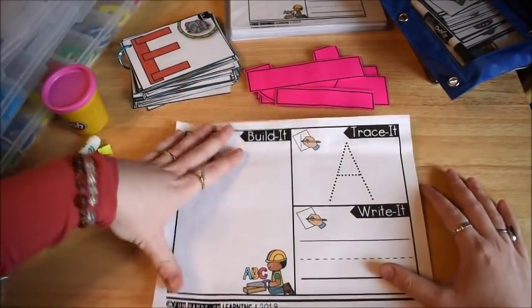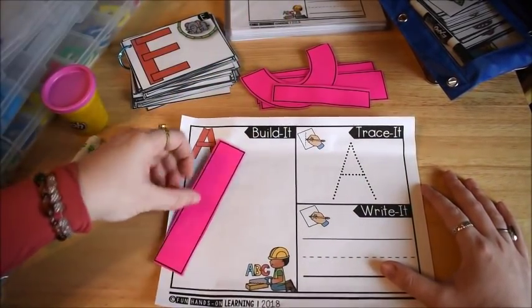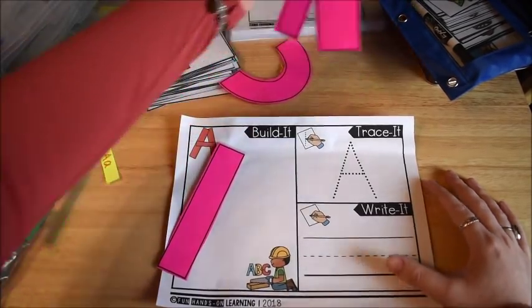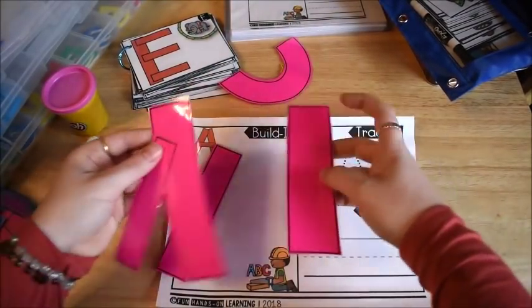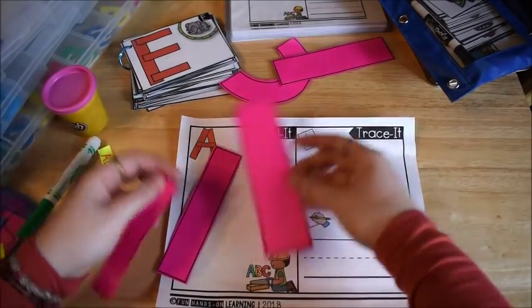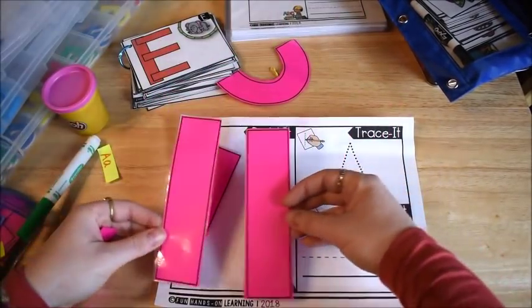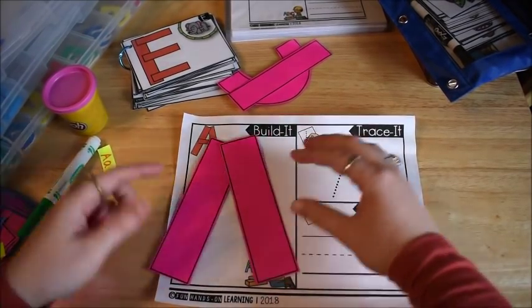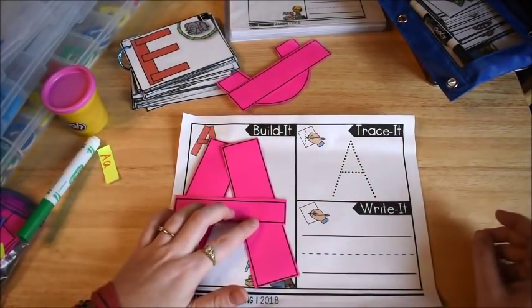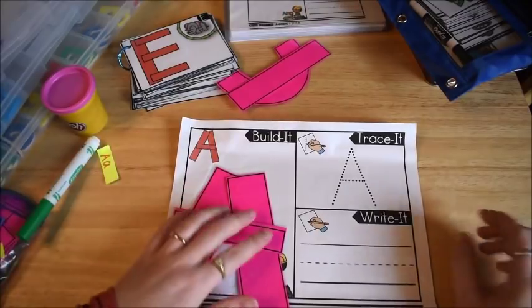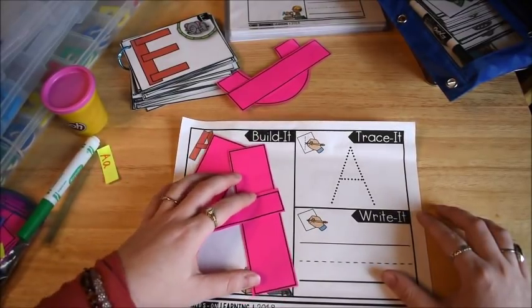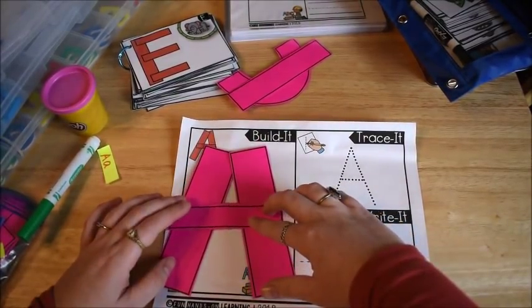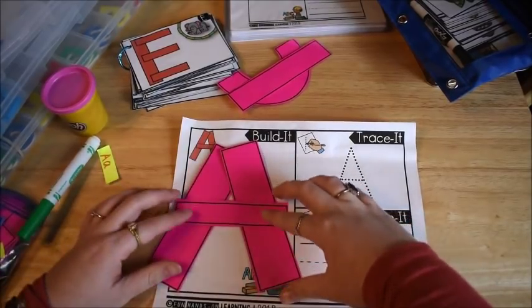But anyways, so what they would do is they're going to take their pieces, and over here they're going to build the letter. That's for lowercase a. All right, so they're going to build their letter on this side, like so. Using the example picture, they can build their letter. So there, I built capital A.